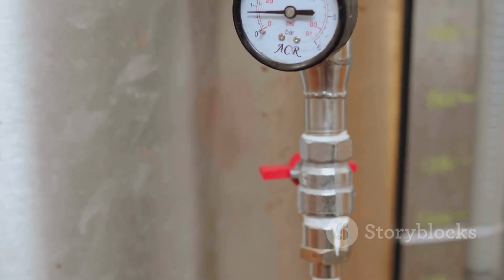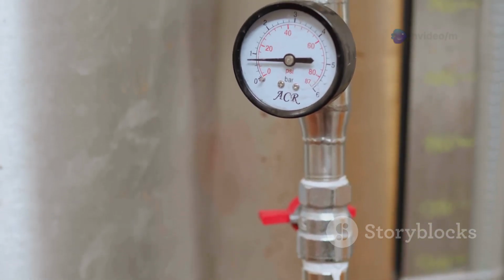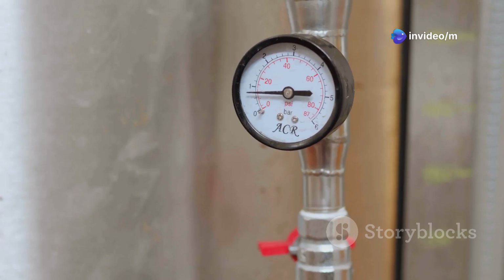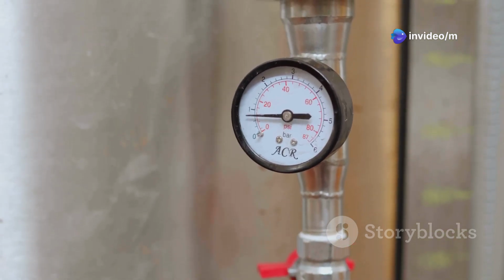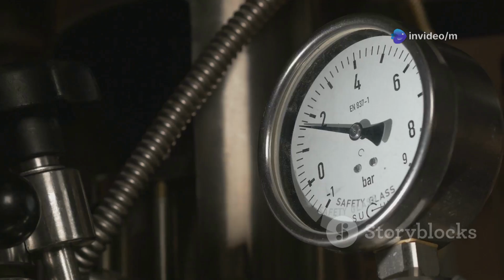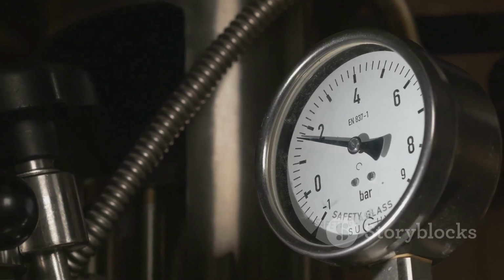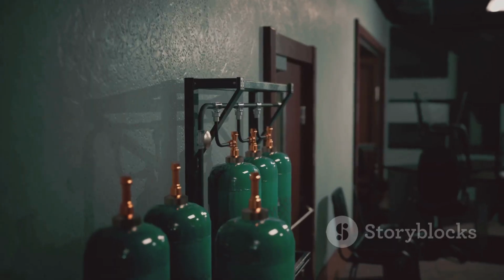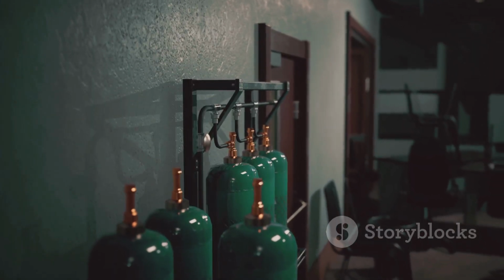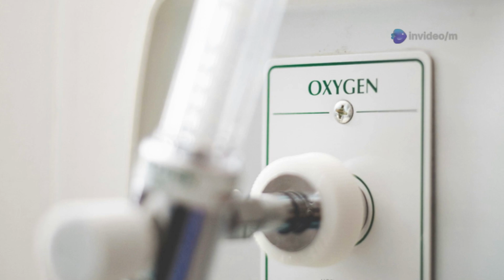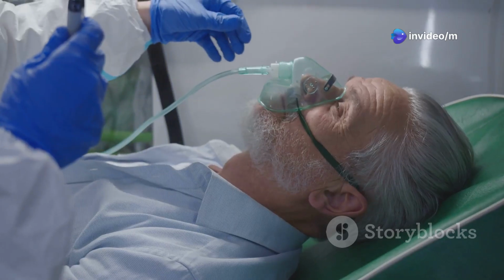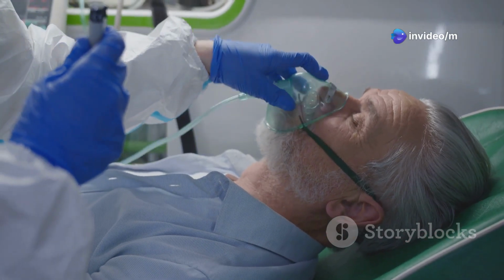Atmospheric pressure is the sum of the partial pressures of nitrogen, oxygen, argon, carbon dioxide, water vapor, and other trace gases. Oxygen makes up about 21% of the air, so its partial pressure is about 0.21 atmospheres at sea level, where total pressure is about 1 atm. This partial pressure of oxygen is crucial for our breathing.